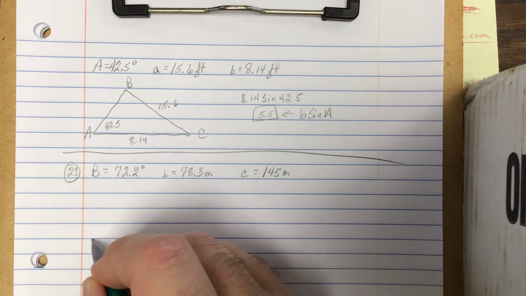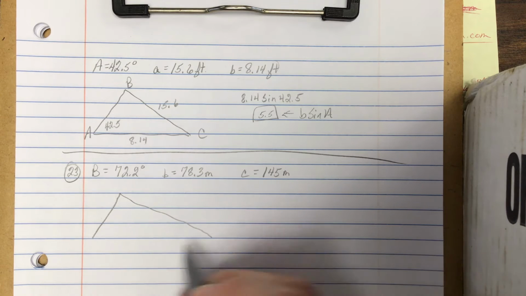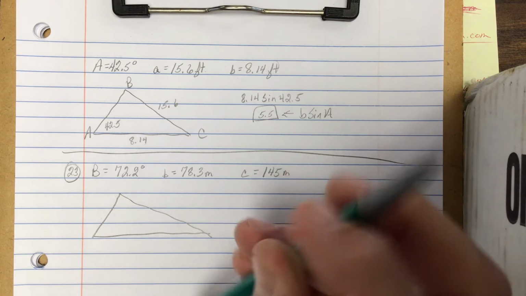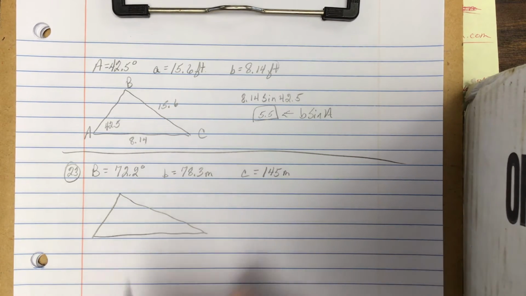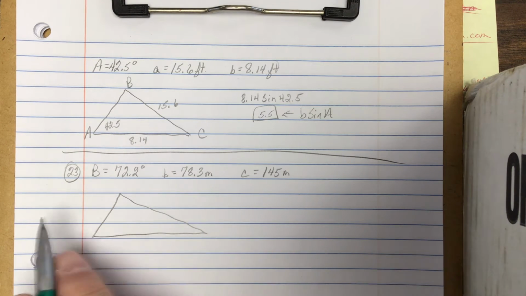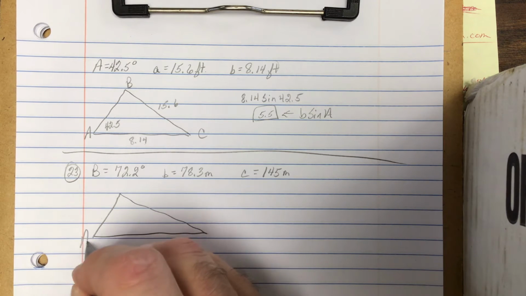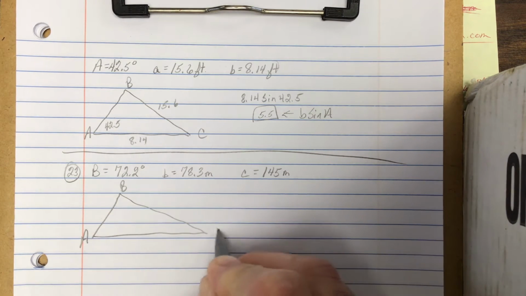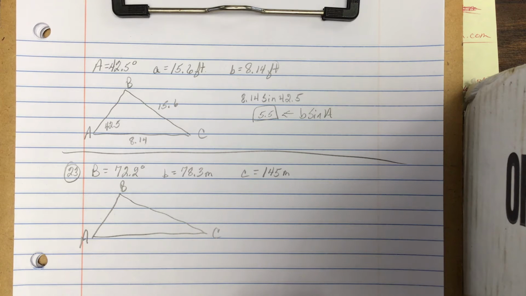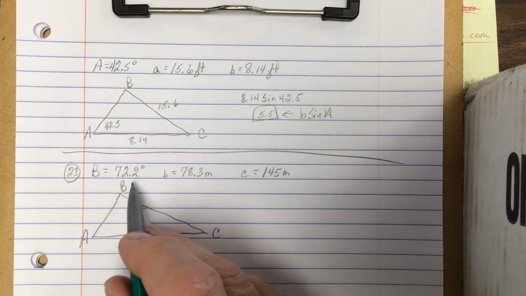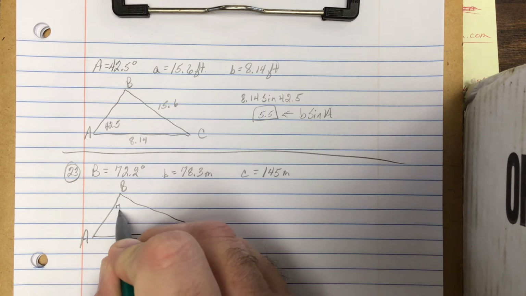I draw my generic triangle again. Always get a visual, always draw this, and it's going to be really important for using this flow chart too, because remember, if we're not given angle A, if the angle we're talking about is not angle A, we've got work to do. All right, so I'm going to label it the same thing, A, then B, then C. Okay? He says angle B is 72.2.